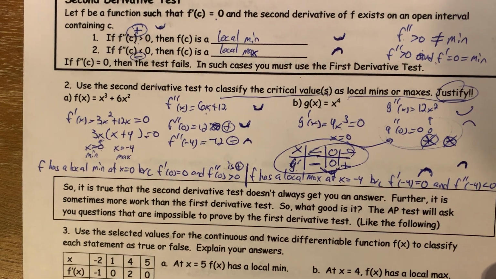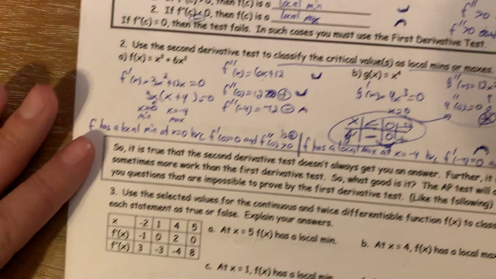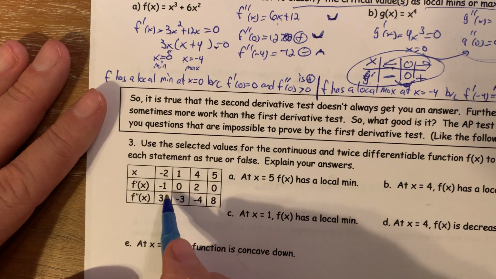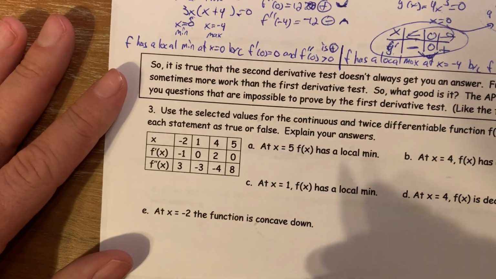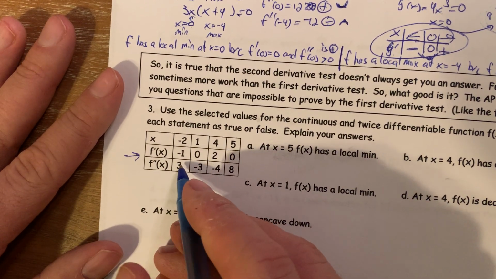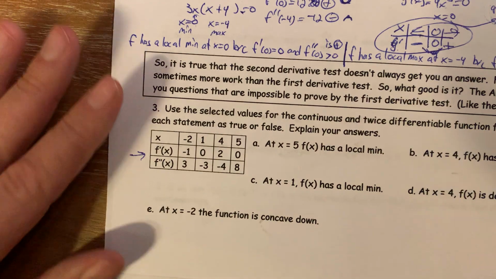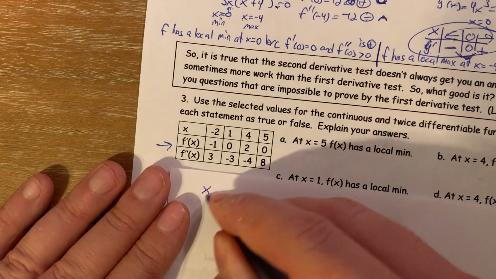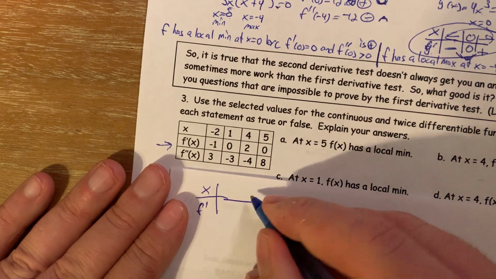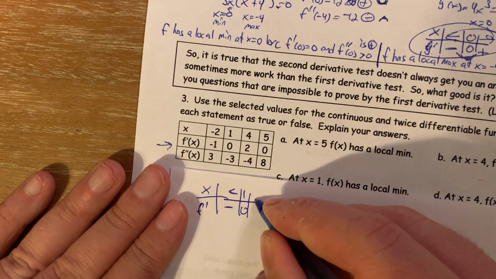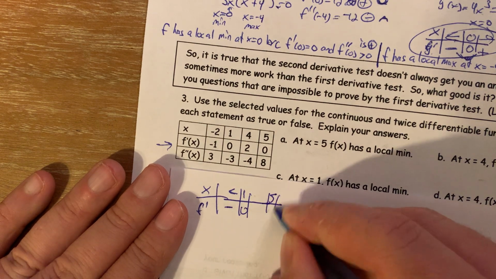There's another issue, which is sometimes you don't have the ability to make a sign chart. So we'll see here that sometimes they just give you individual values, and this is not a sign chart. This might remind you of something where it's saying x, f prime, and at 1, it's 0, and to the left of 1, it's negative, and then at 5, it's 0.